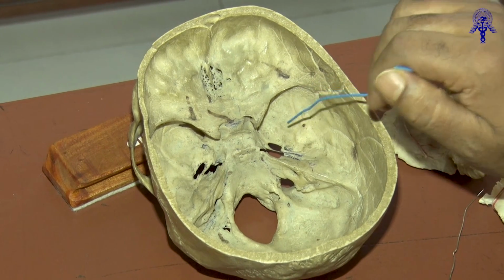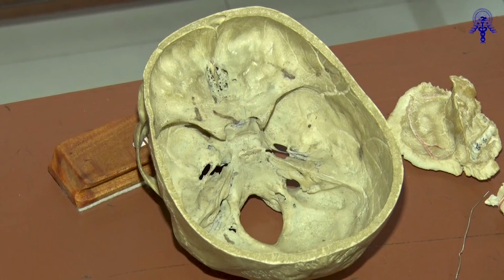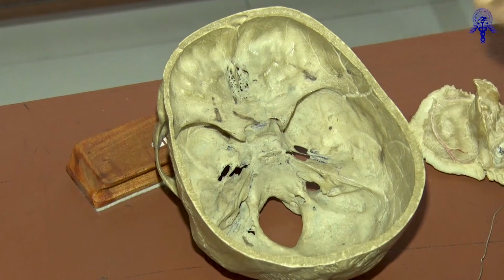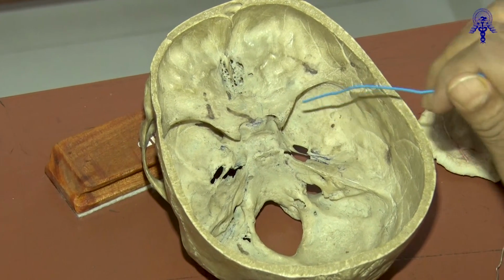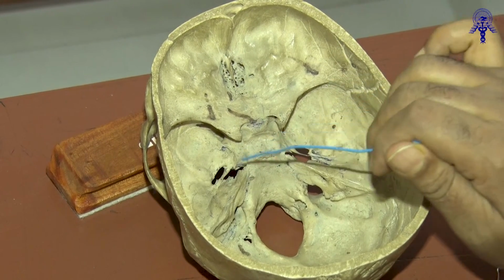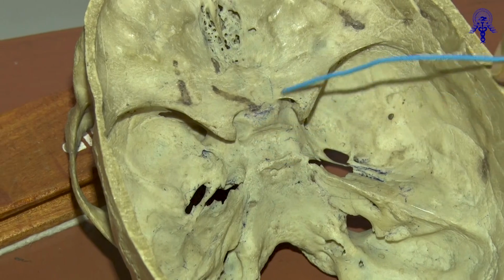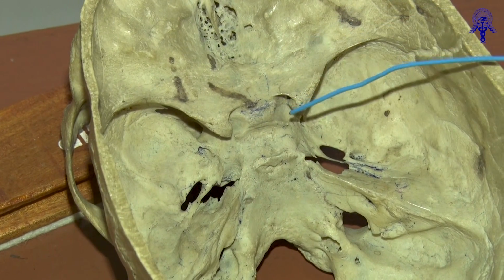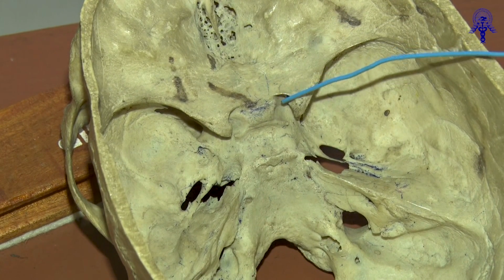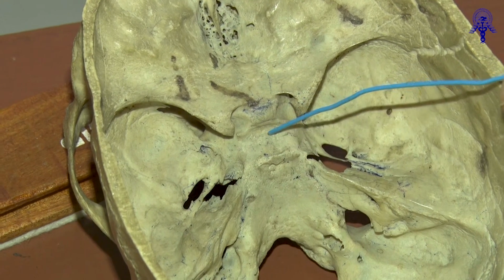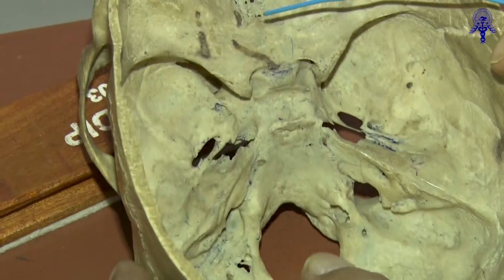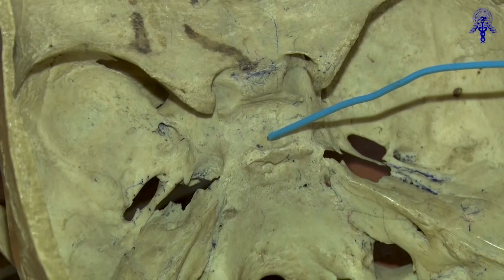So the superior surface of the greater wing of the sphenoid forms the more lateral part of the middle cranial fossa, but more medially it is formed by the superior surface of the body of the sphenoid. Can you see?